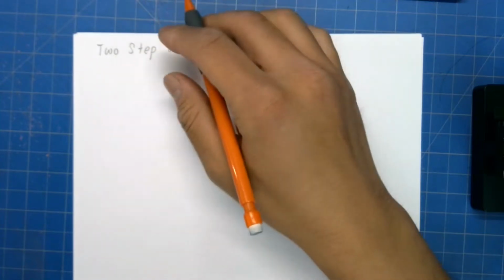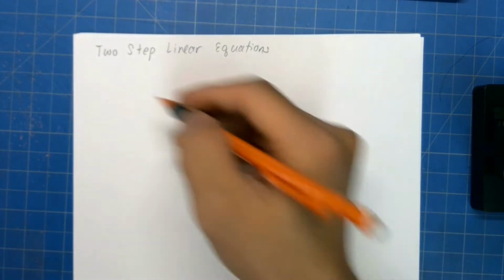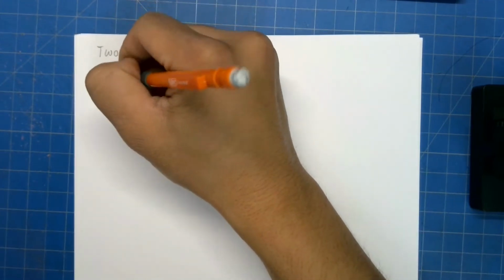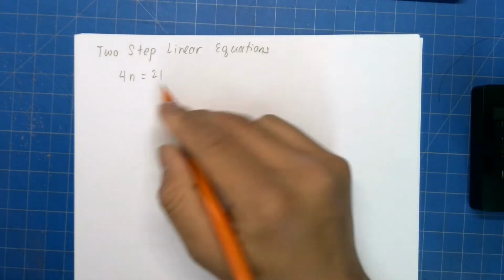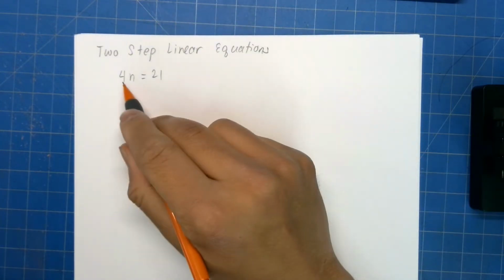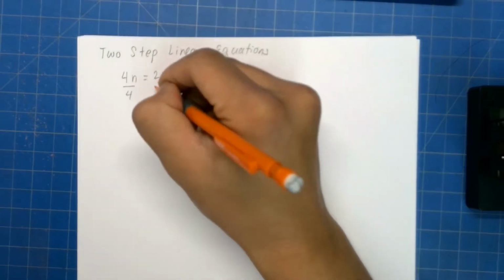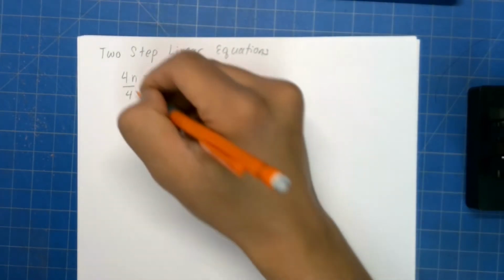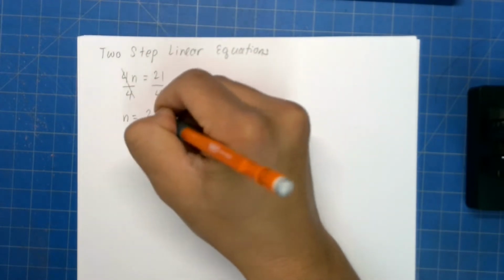Alright guys, so for today we're going to work on two-step linear equations. To review from last time, if I gave the problem 4n equals 21, this is a one-step linear equation where the 4 is multiplied by n. That way we need to divide by 4 on the left, divide by 4 on the right, and the 4's here cancel, so we're left with n equals 21 over 4.